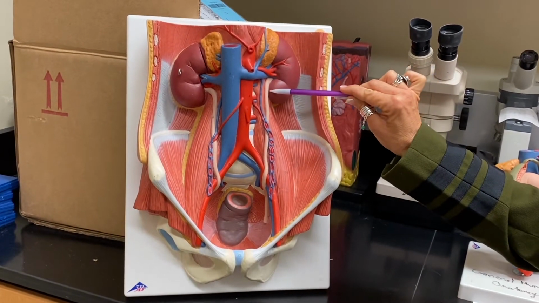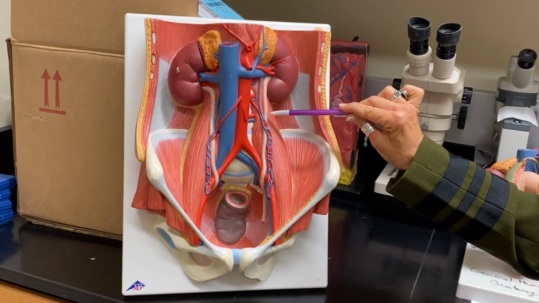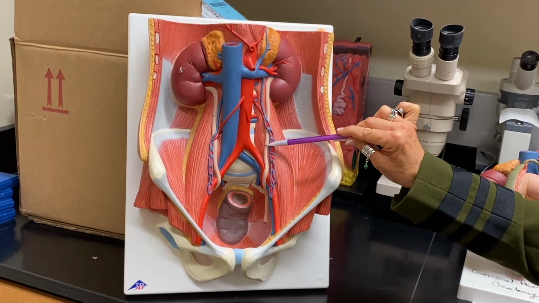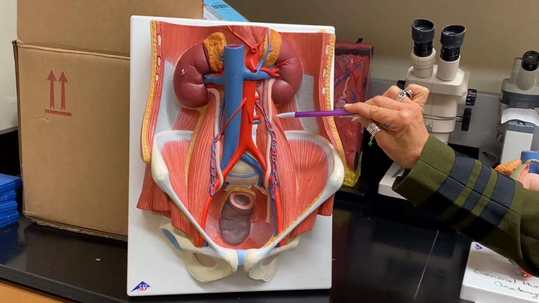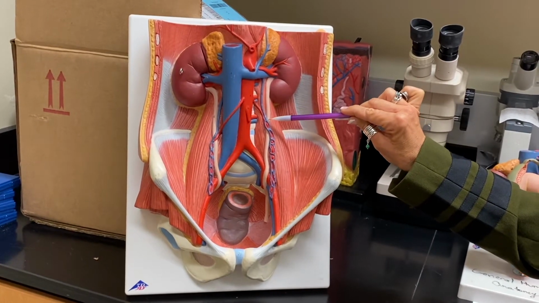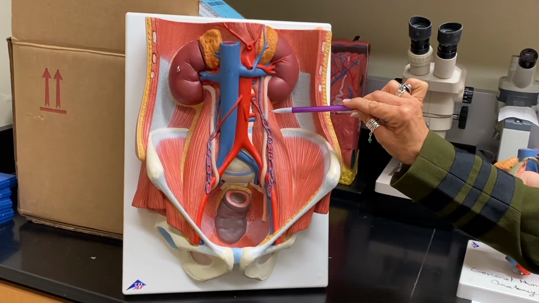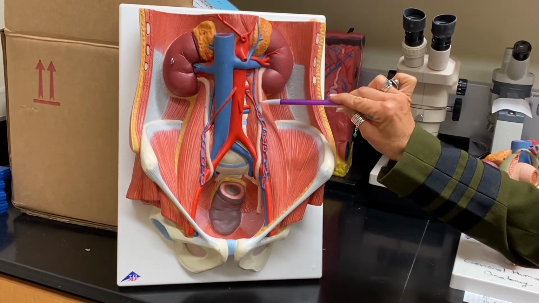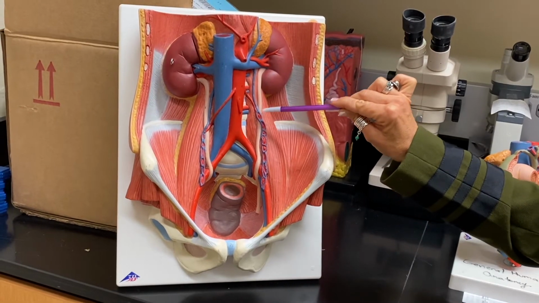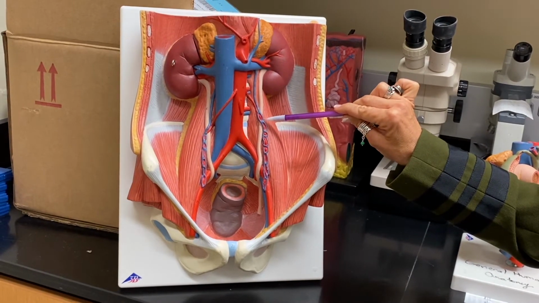The ureter lies down on top of the psoas, and then it goes under the gonadal vessels. So this is where the mnemonic water under the bridge is very useful here. Water under the bridge on both sides. Okay, so that's clinically very important.